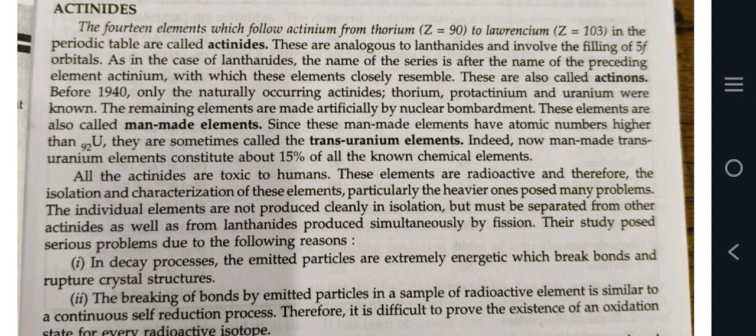All the actinides are toxic to humans. These elements are radioactive, and therefore the isolation and characterization of these elements, particularly the heavier ones, posed many problems. The individual elements are not produced cleanly in isolation, but must be separated from other actinides as well as lanthanides produced simultaneously by fission. The study posed serious problems due to the following reasons.